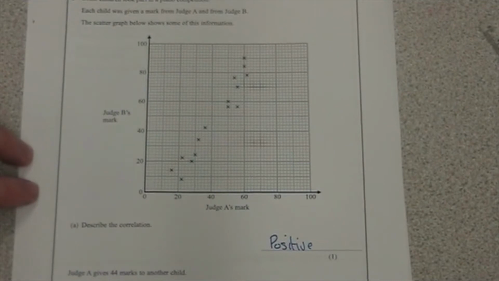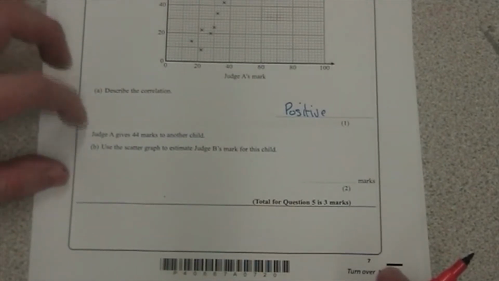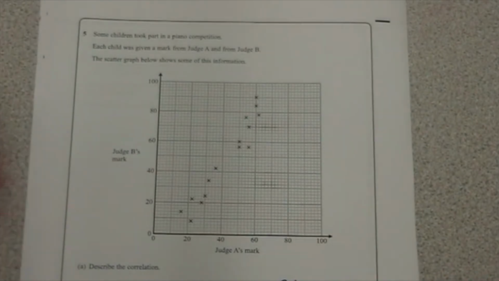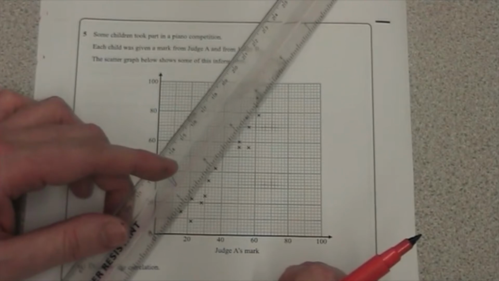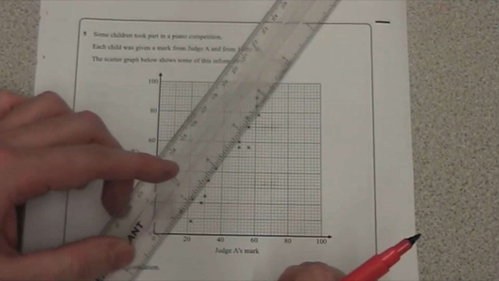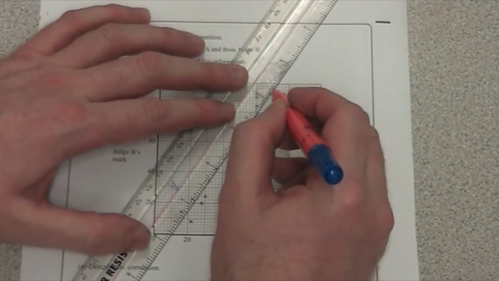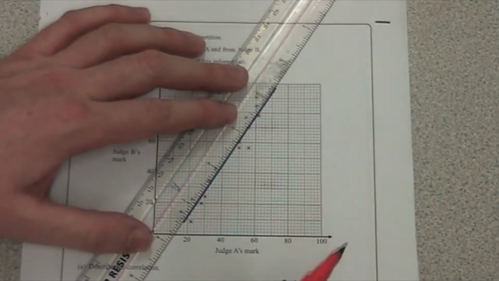Now, the next part asks us to use a scatter graph to estimate Judge B's marks for this child based on Judge A giving 44 marks to another child. So the first thing we have to do is draw a line of best fit. Line of best fit should be a line straight through the middle of all the data on the scatter graph, trying to take in as many points as possible. Remember, you're drawing this by eye, so it's not going to be as precise as possible. So that there is our line of best fit.